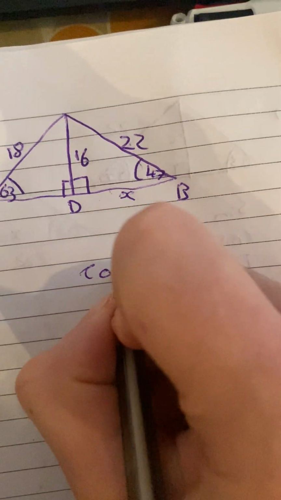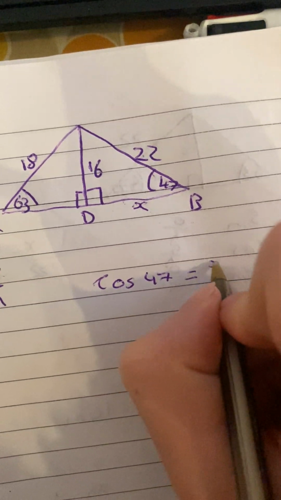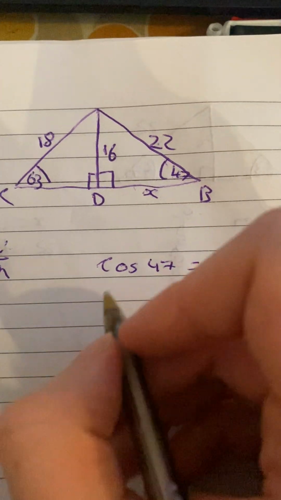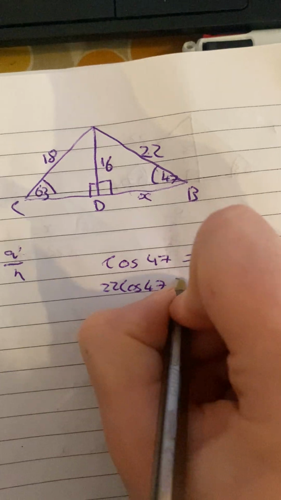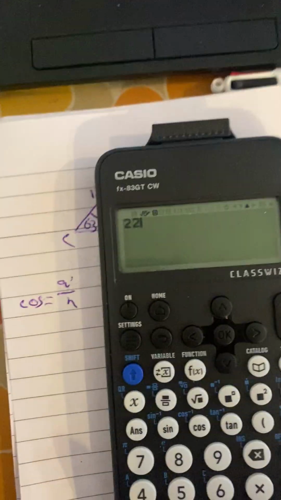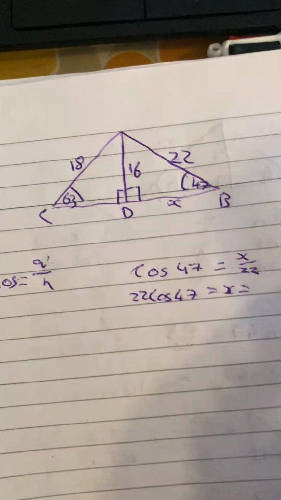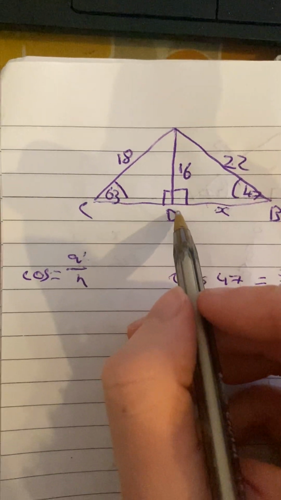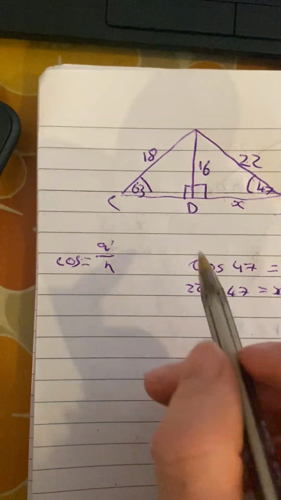So I'm going to do cos of 47, and that's equal to the adjacent x over the hypotenuse 22. To get rid of dividing by 22, we multiply the other side by 22. 22 cos of 47 equals x. Put into our calculator, 22 cos of 47 gives me an answer of 15. So that is DB. The next thing we're looking for in the question is CD.